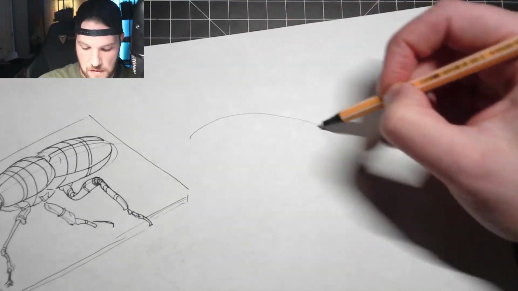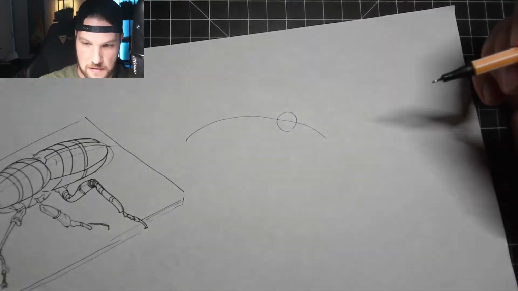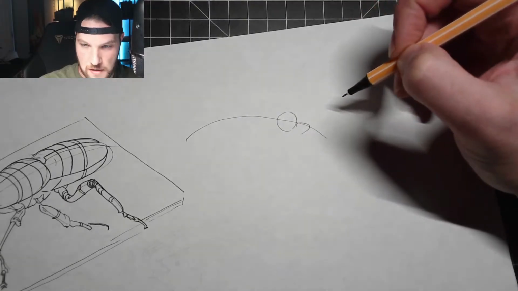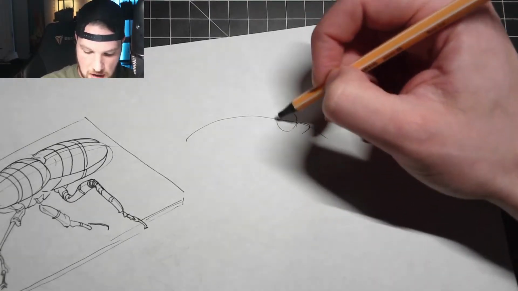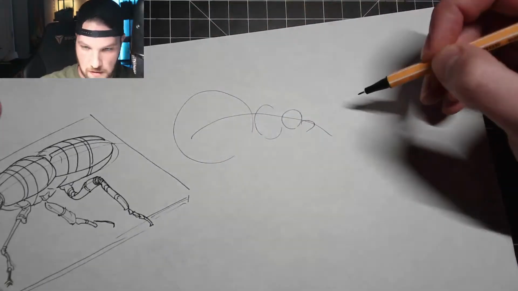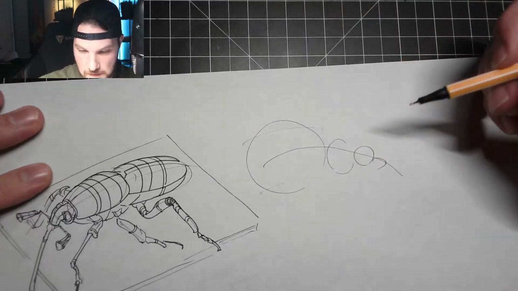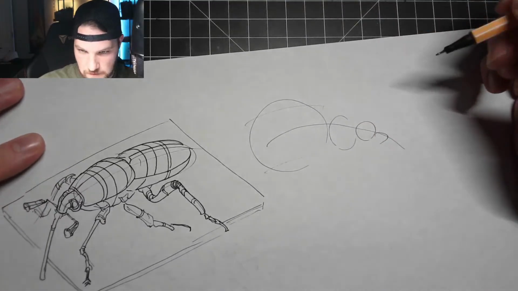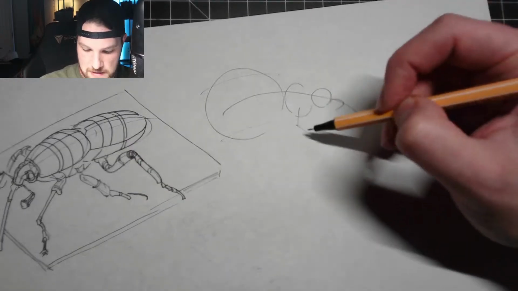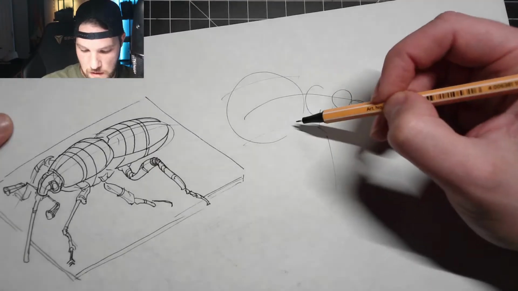Maybe we'll start with a line like this, and then the head can be represented by a circle, and the mouth, another circle, and there's a thorax, and the abdomen is going to be the biggest part, which is actually more like a box shape. Then I want to express these limbs, the legs, by making a few little simple lines like this.